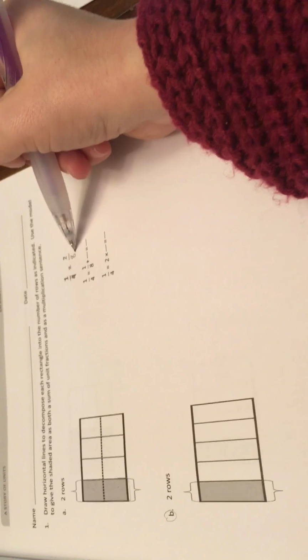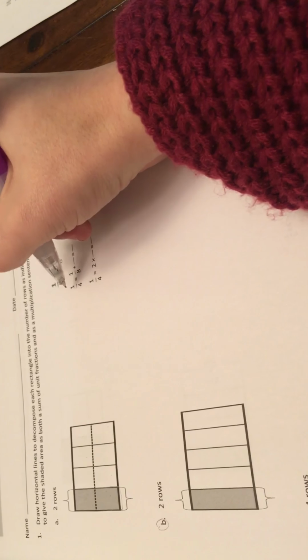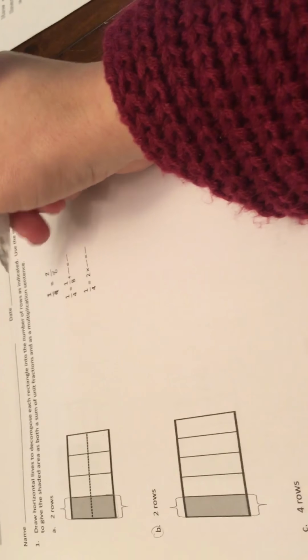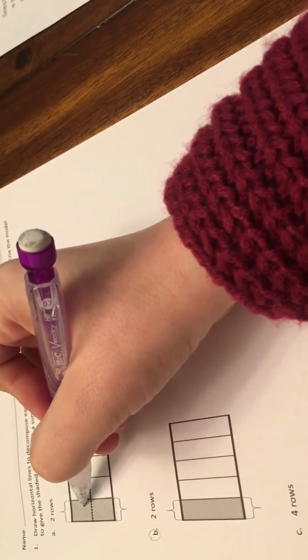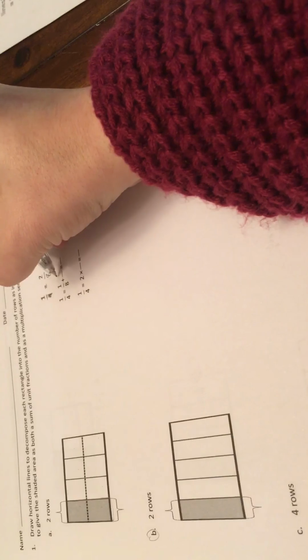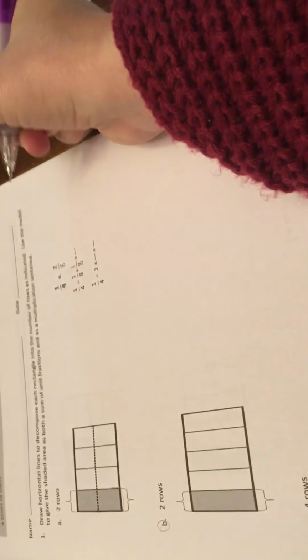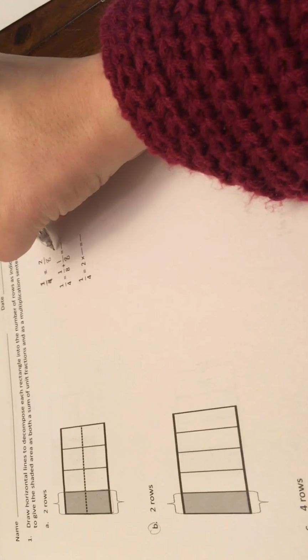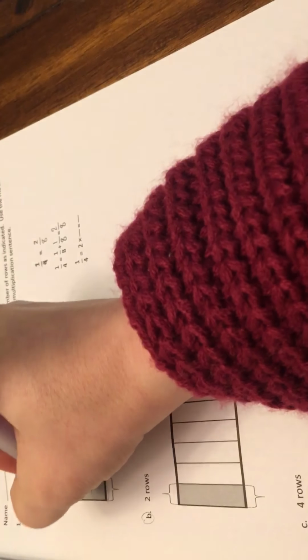To write this as our unit fractions, we know that 1/4 is equal to 1/8 plus another 1/8, which is equal to 2/8, because we have 1/8 and 1/8.